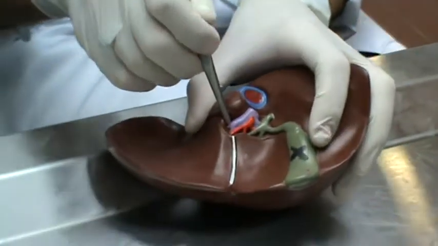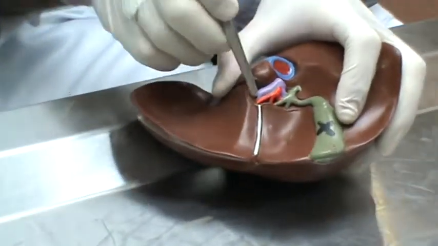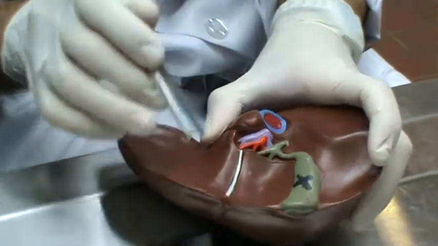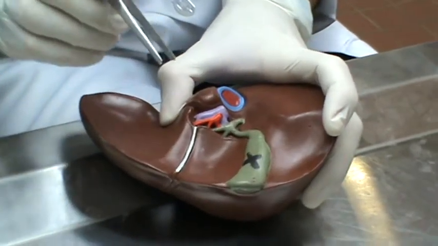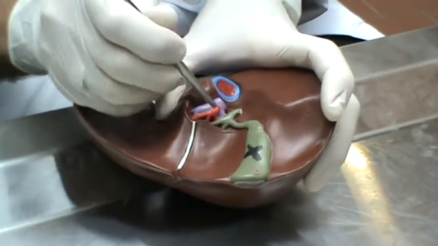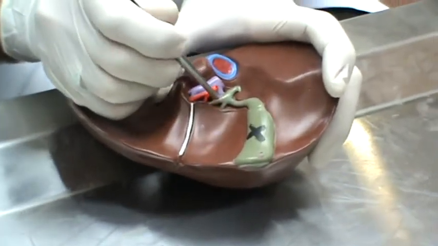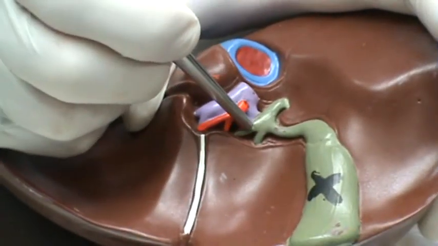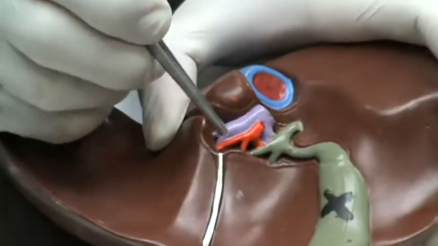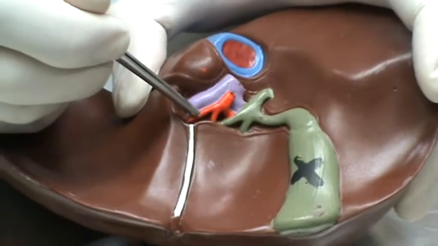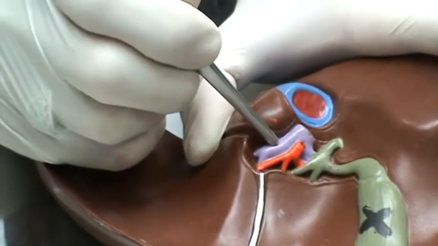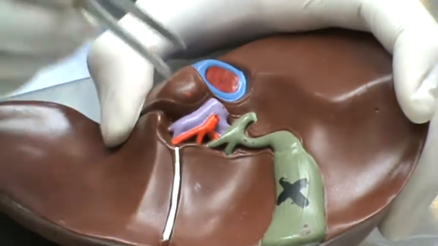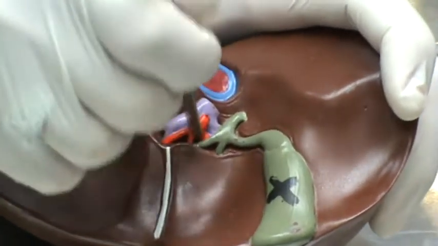Can you mention two or three structures from the porta hepatis? Hepatic artery. Portal vein. Right and left hepatic duct. We said that. Right and left hepatic duct, right and left hepatic artery, and portal vein, in addition to lymphatics that pass along the arteries.